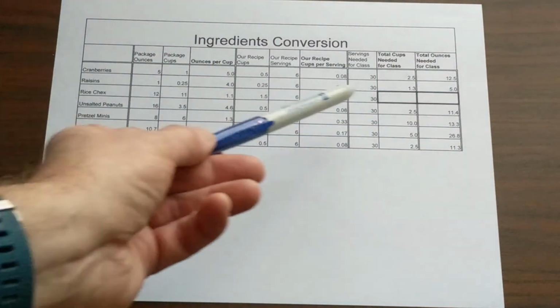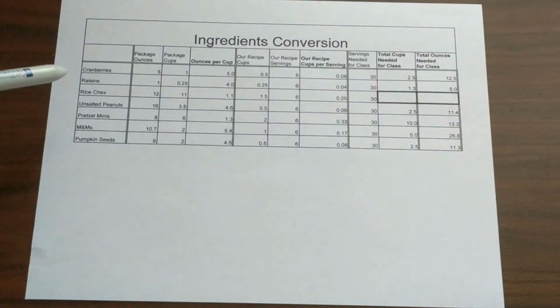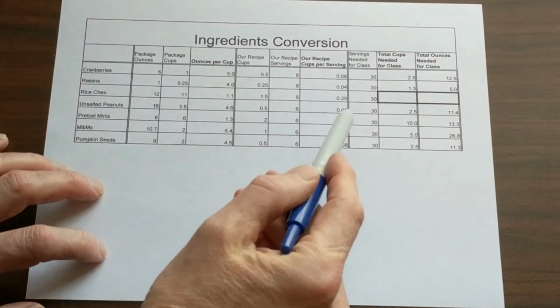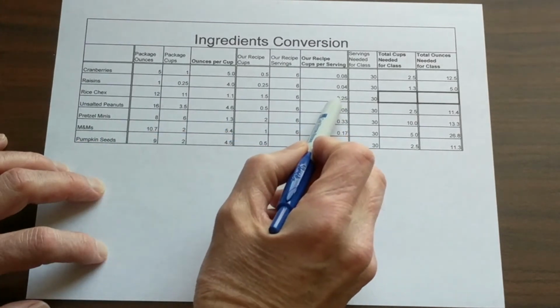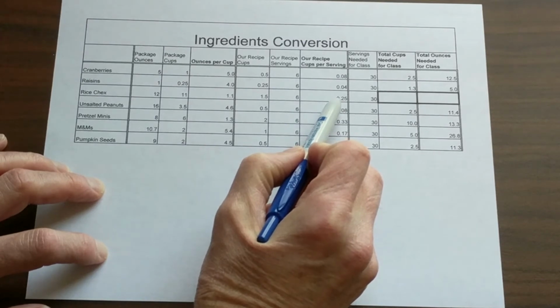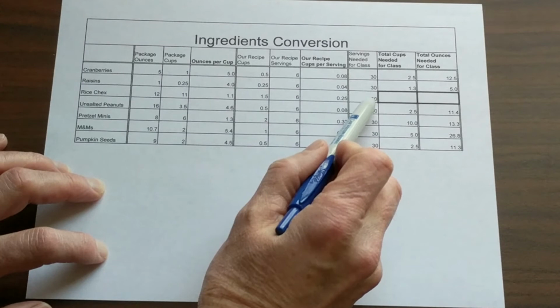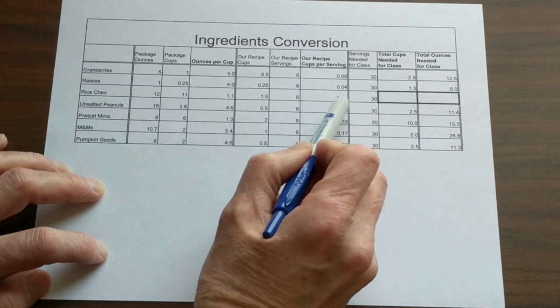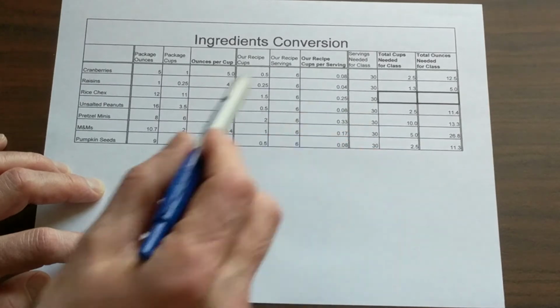how many cups that we need for the class of rice checks. So here we see that each serving is 0.25 cups, or another way to say that would be a quarter of a cup. And we know that we need 30 servings, so that would be 0.25 times 30. So let's do that.